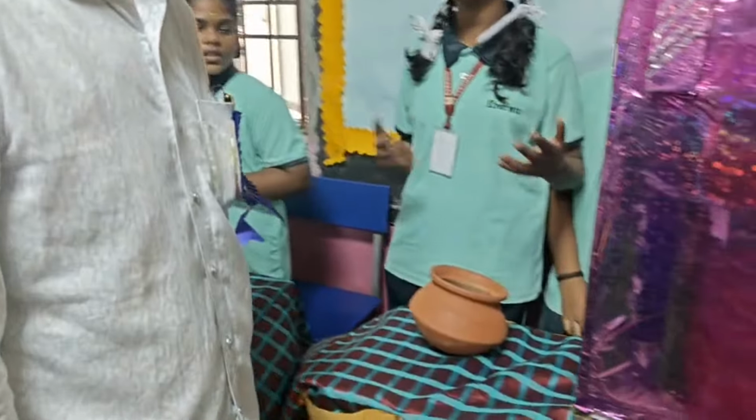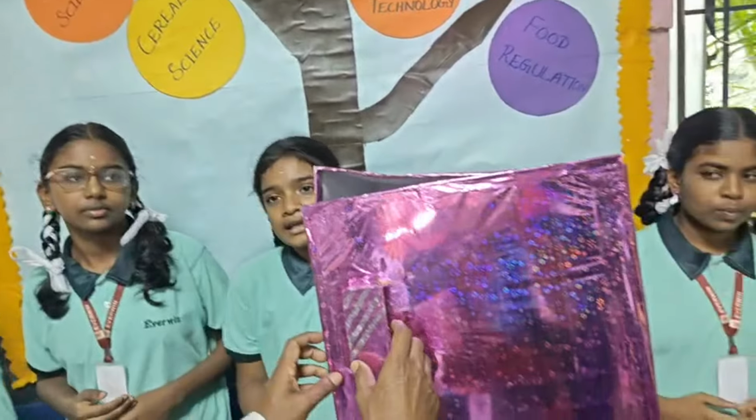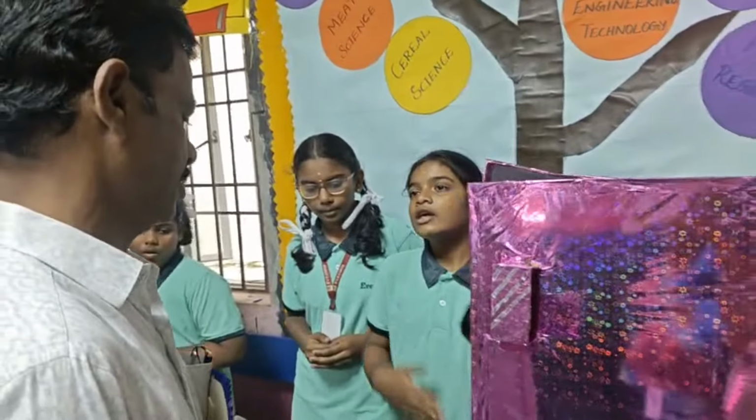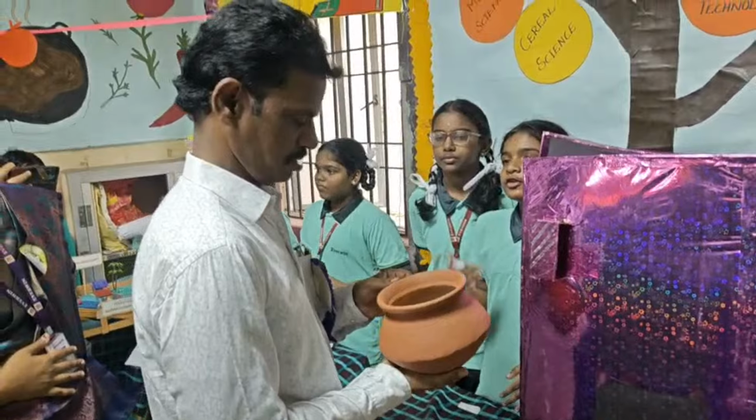Food is stored underground to keep it fresh. Example: fruits and vegetables. Modern food preservation technique: refrigeration. Refrigerating food at low temperature slows down bacteria growth, making the food safe for a longer period. Example: storing fruits and vegetables.